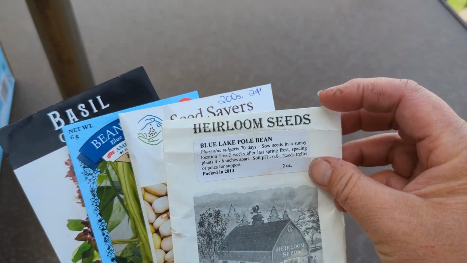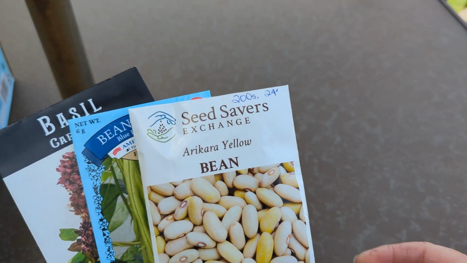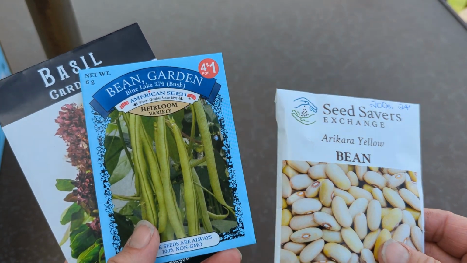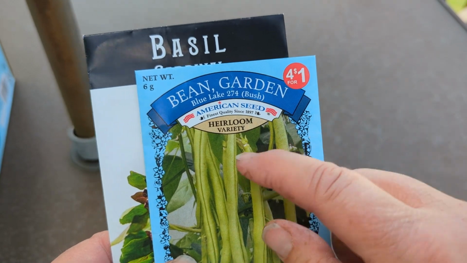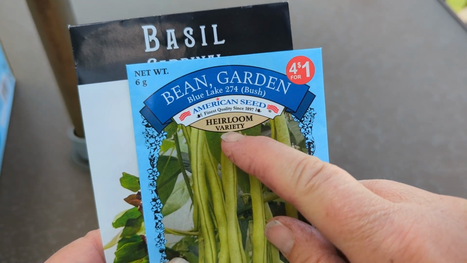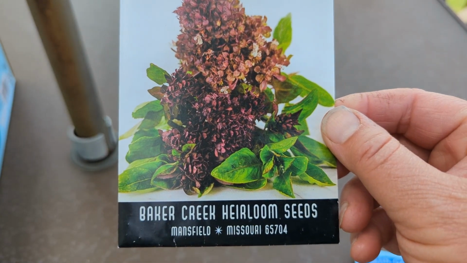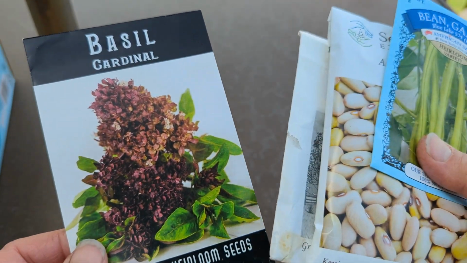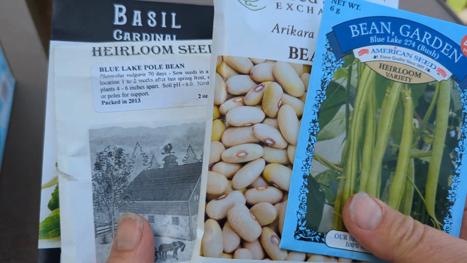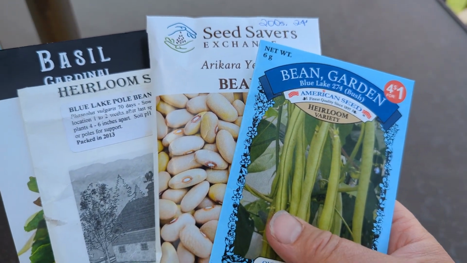So a lot of times seed companies will say that it's an heirloom seed. Seed Savers Exchange has heirloom seeds. This one is one that you just kind of get. I believe this came from the dollar store, and it says right in the front of the package that it's an heirloom variety. And this cardinal basil came from Baker Creek Heirloom Seeds. So if you are interested in saving seeds because you like the particular fruit or vegetable that you're growing, make sure that you get an heirloom variety.